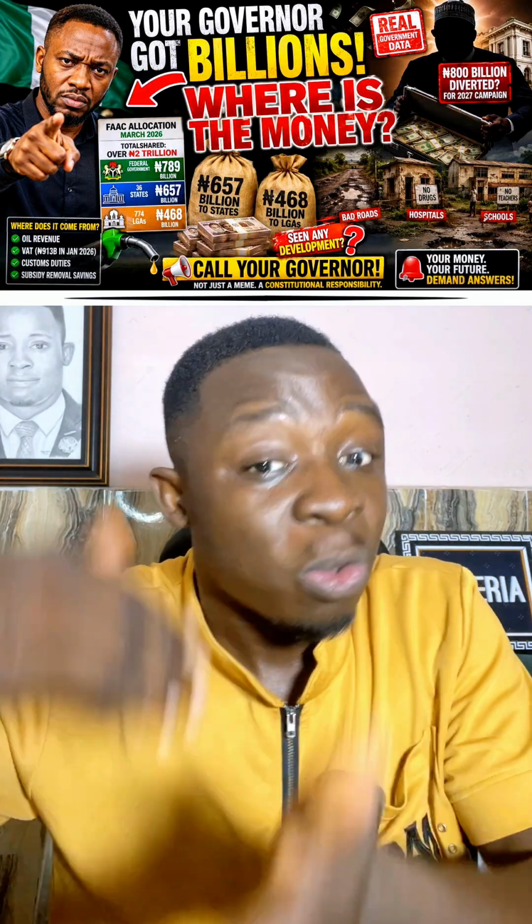So, even outside that political division, here is the pattern. Most states will use FAAC money to pay salaries, which is the bare minimum. Normally, without that subsidy removal, salaries are being paid. So some are using it to actually clear old debts. Now, there was a year when about 23 governors were owing salaries. All of these things because of subsidy.